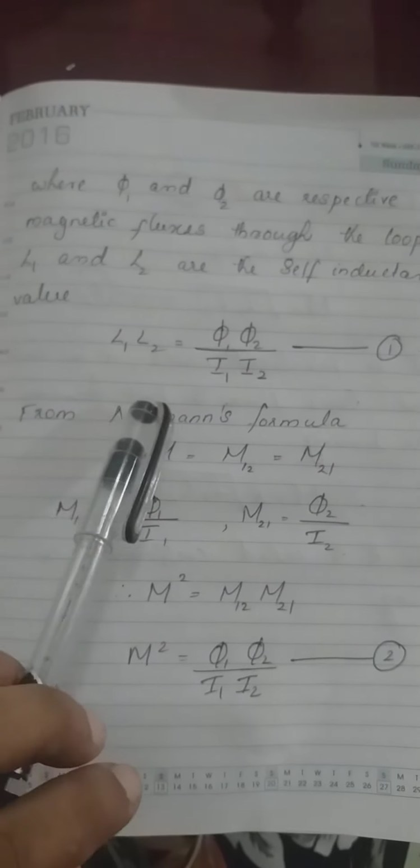Then in the last class we derived Neumann's formula. From that we got the conclusion that M12 is equal to M21. What is M? Mutual inductance.